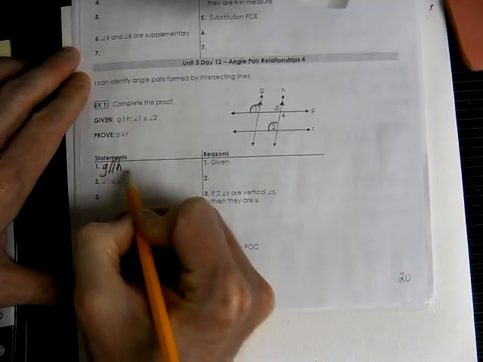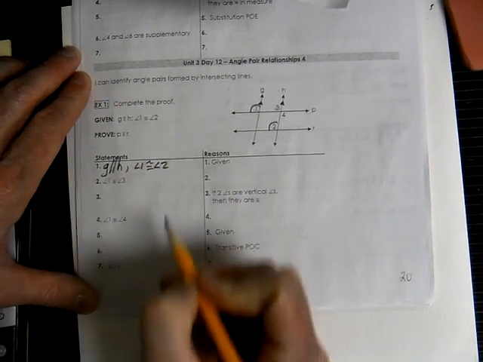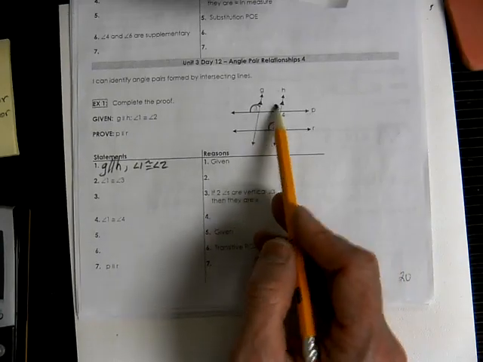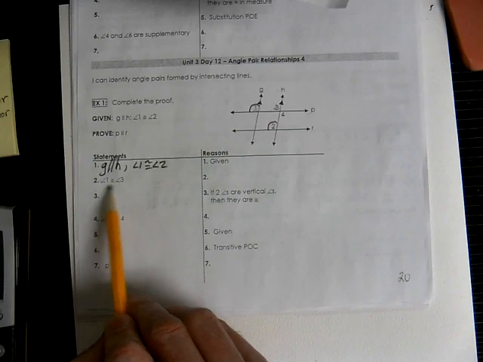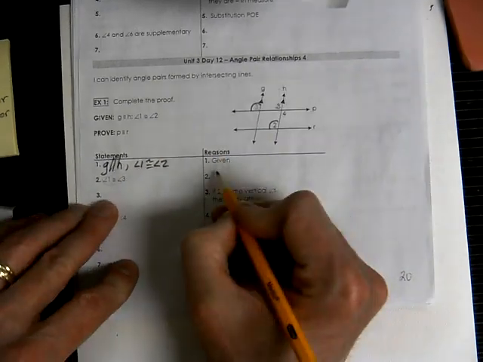G is parallel to H. Angle 1 is congruent to angle 2. That was our given information. We first started with a plan. What we know is that the two lines are parallel. What we're trying to show right now is that two angles are congruent.